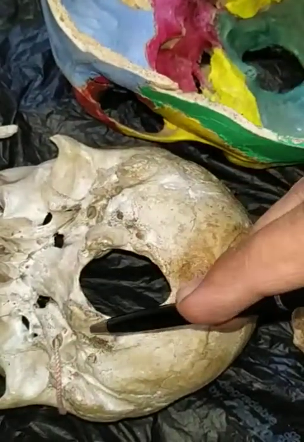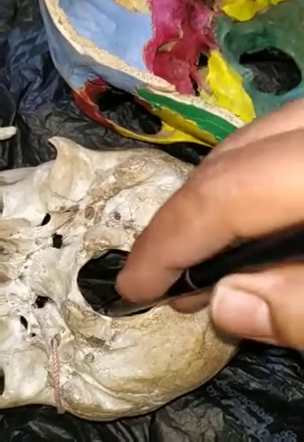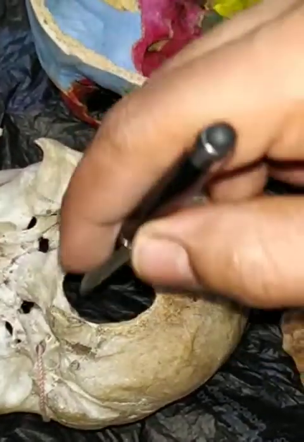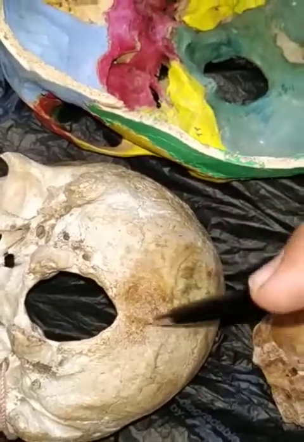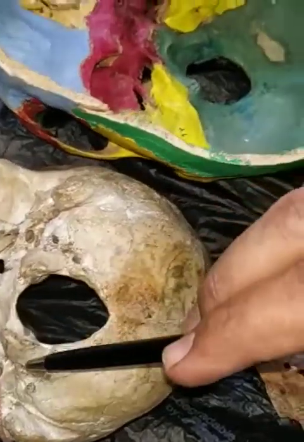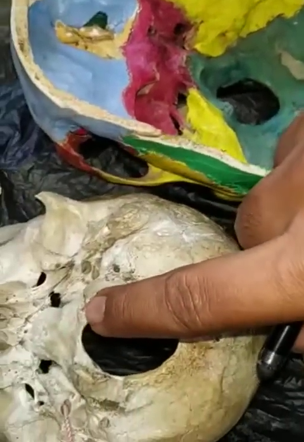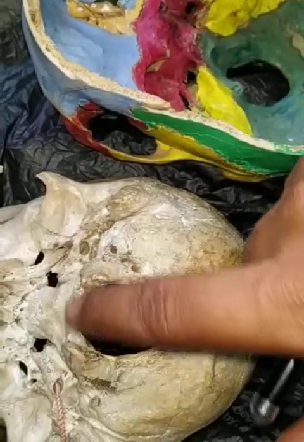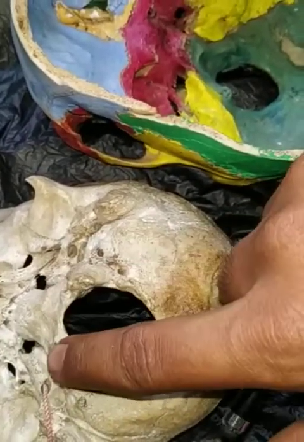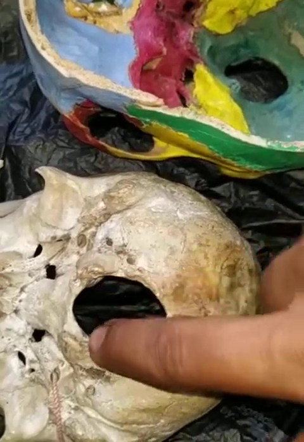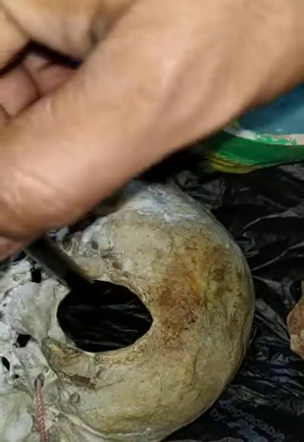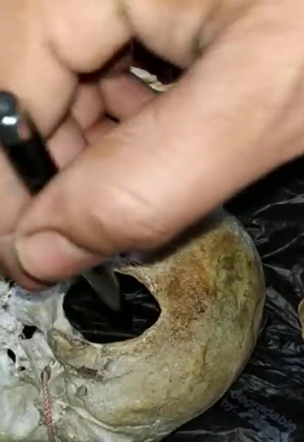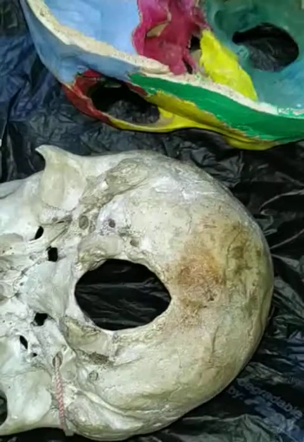The occipital condyles are present on either side of the foramen magnum. On the medial margin of the occipital condyles you can identify two tubercles. You can see these two tubercles clearly; they give attachment to the alar ligaments. These alar ligaments separate the foramen magnum into an anterior small area and a posterior large area.